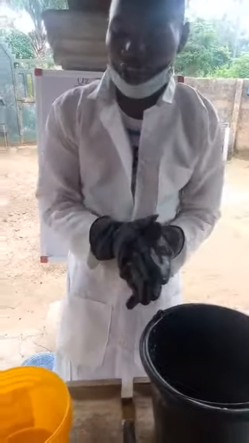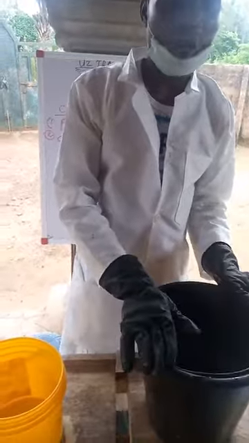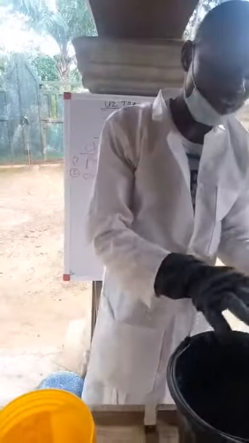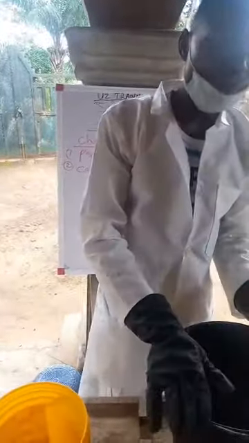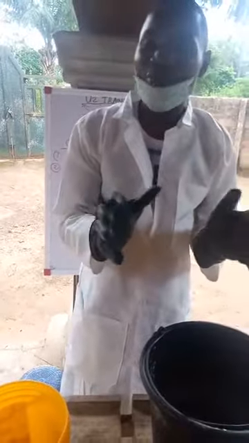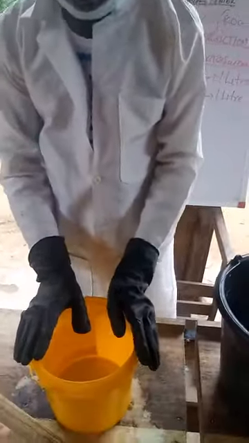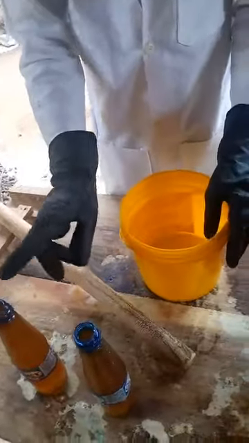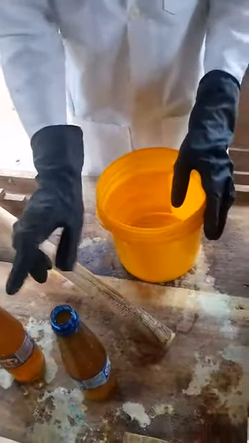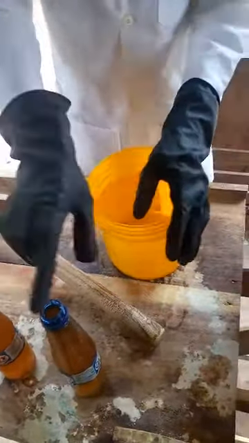If you are using 2 liters of oil, you will be using 2 liters of caustic soda or the lime solution. If you are using 3 liters of oil, you will be using 3 liters of caustic soda. If you are using 4 liters of oil, you are using 4 liters of caustic soda. Their proportion must be equal. So now I'm using 1 liter, which is 500 ml plus 500 ml, equal to 1000 ml, which is 1 liter.